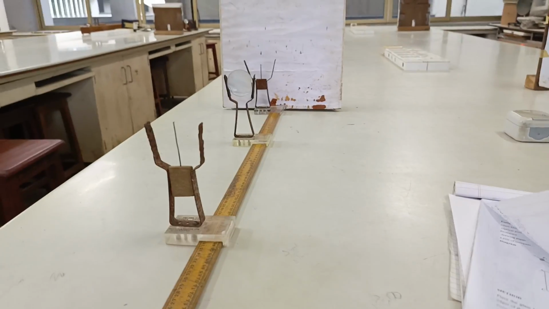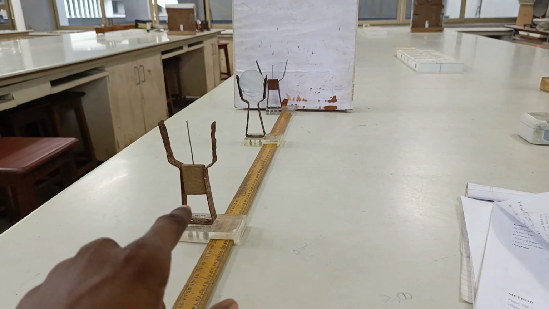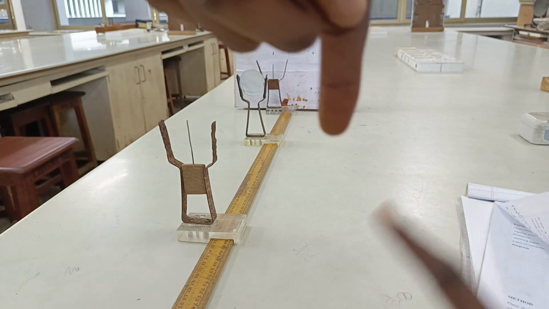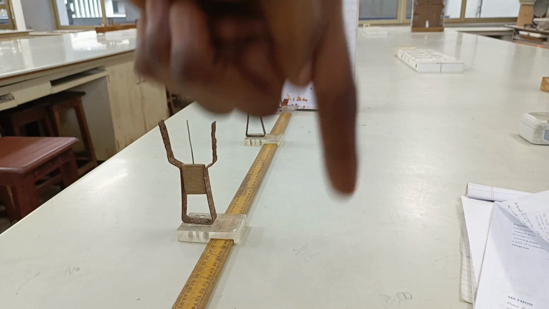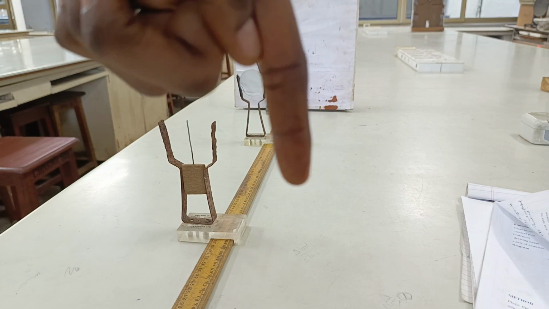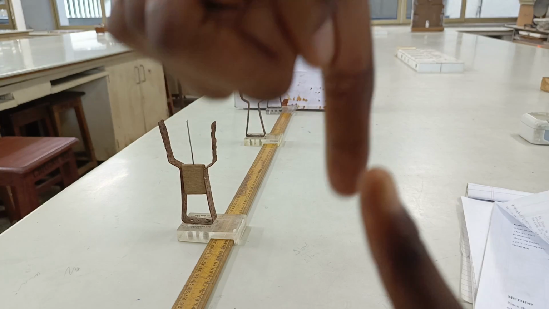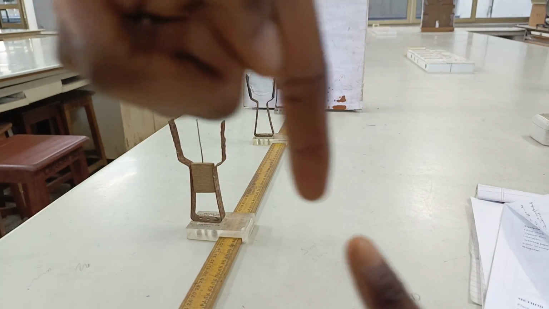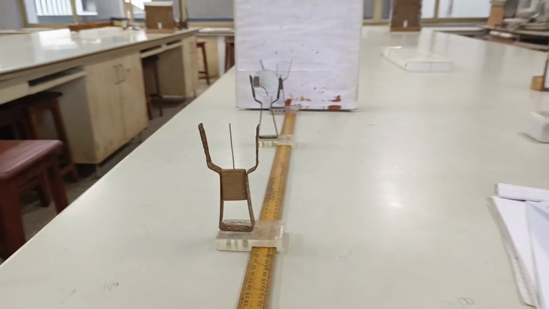Then we introduce the search pin. Now when we introduce the search pin, we will see that the object pin will be seen like this, inverted. Then the search pin will also be like this, right? So when you move your head, it should move together. So that's the no parallax position. Okay. Then we measure the distance.